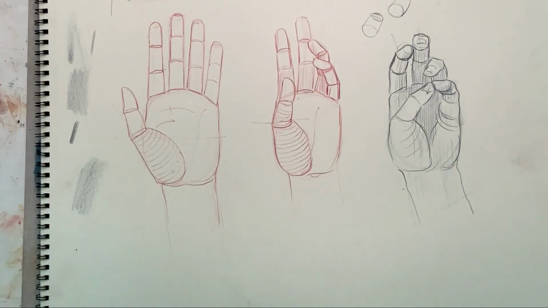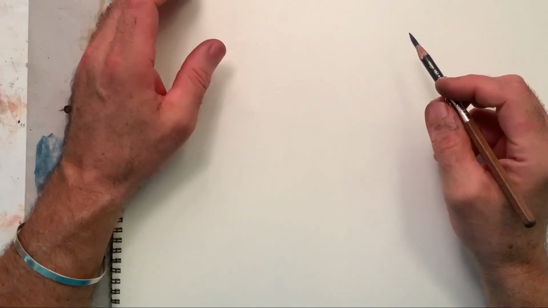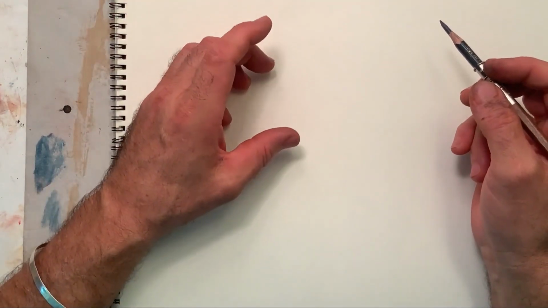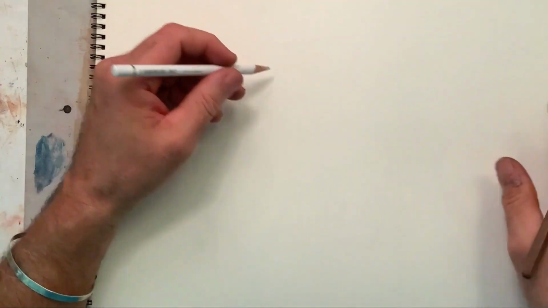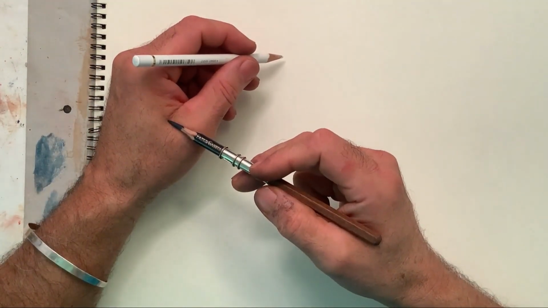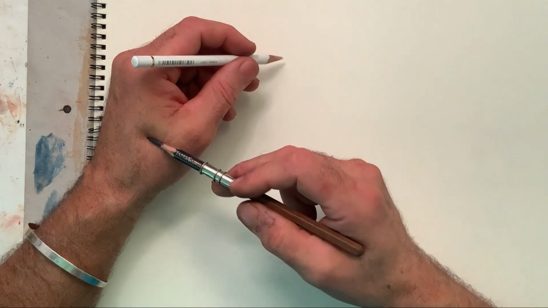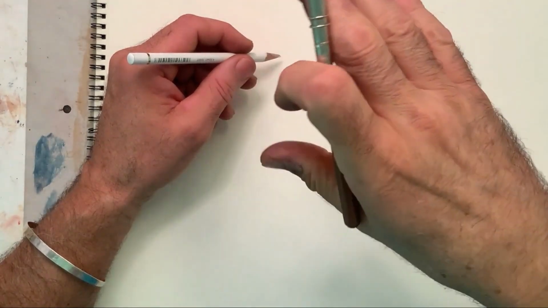So let's do the hand holding the pencil, right? So hold the hand like this, right? But the drawing that I do here might not be exactly what you see here because of the way I see it and the way the camera sees it, different angle, right?